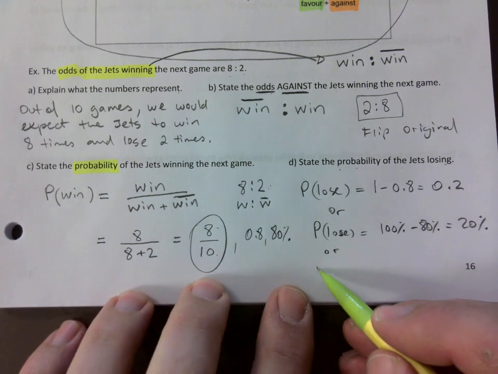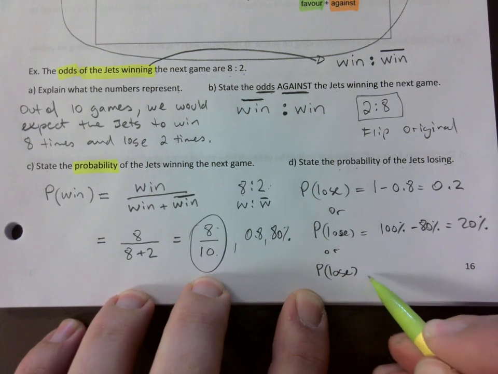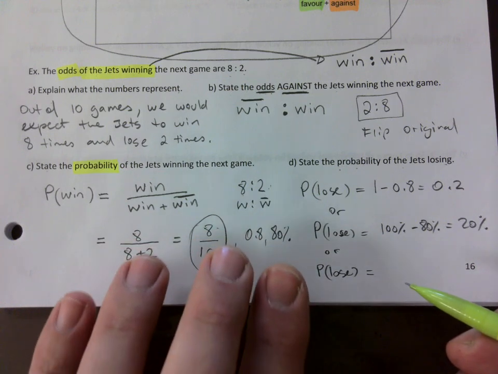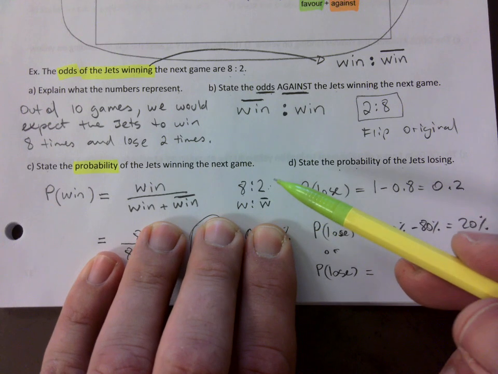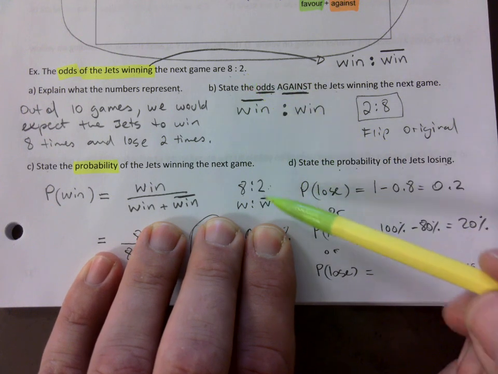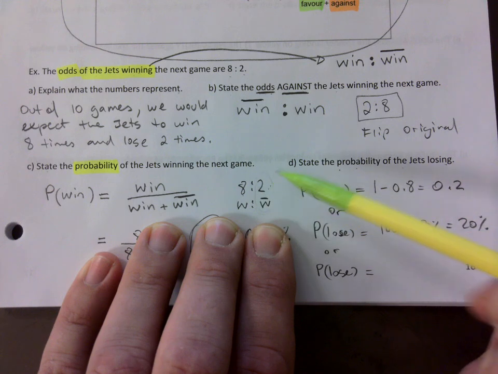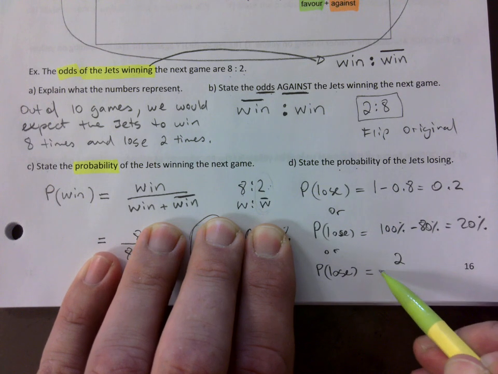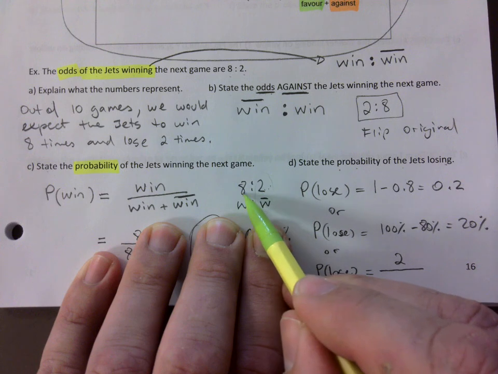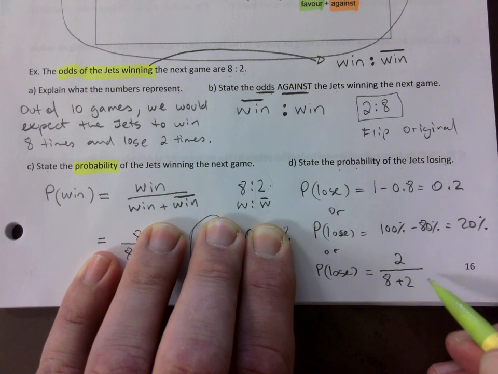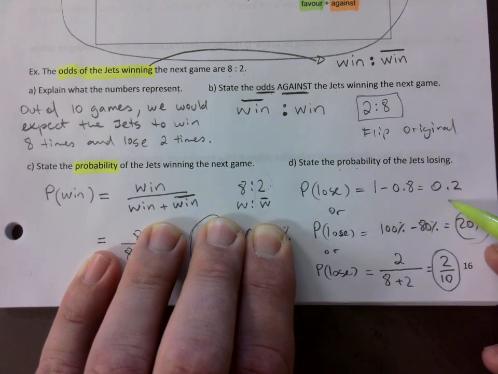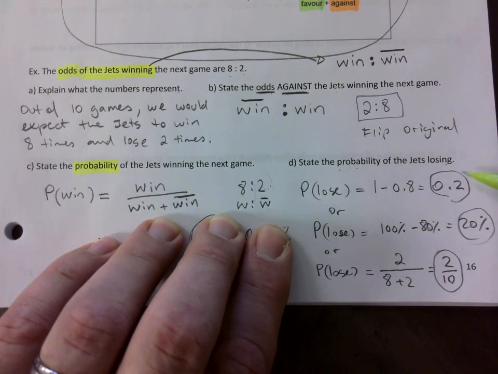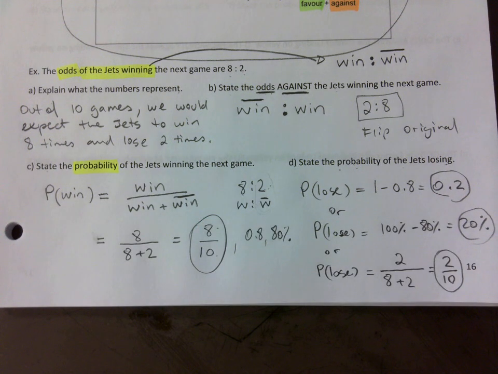Or, probability of lose. I'm going to go back to, look, I'm going to cover up the probability that I just found. And I'm going to go back to the odds here, or you can go the odds way up there. But I know that this is the losing, this is the not winning. So I'm going to put that on top. And I know that I have to add these two to come up with the correct denominator. So that'd be 2 over 10. All of these are acceptable because I'm not asking you to state it in a certain format. They all would have been acceptable. Every single one of them.